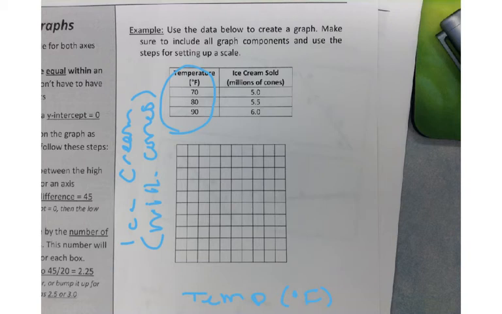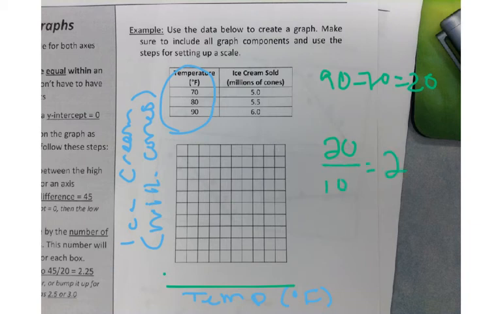All right, so the first step says to find the difference between the high and low point for an axis. I'm going to deal with temperature right now, so I'm going to take 90 minus 70, which equals 20. Then I'm going to follow step 2, divide by the total number of boxes, which I've already counted. There are 10 boxes along this axis, so I'm going to divide my 20 by 10. So each increment should be an increase of 2.